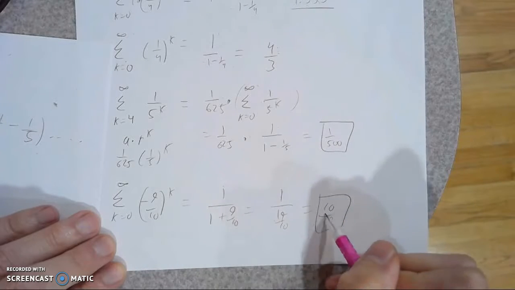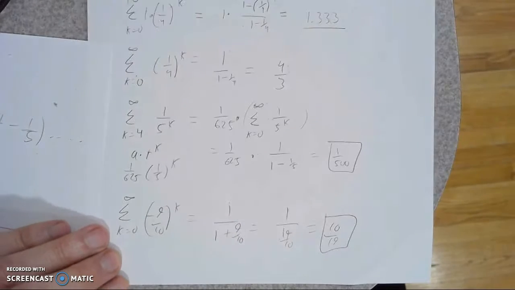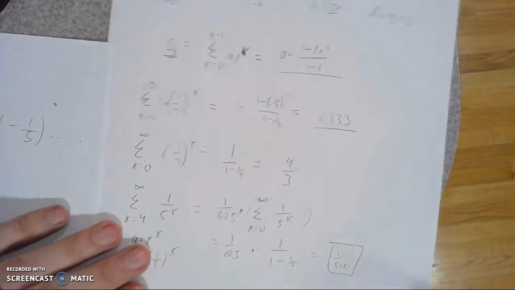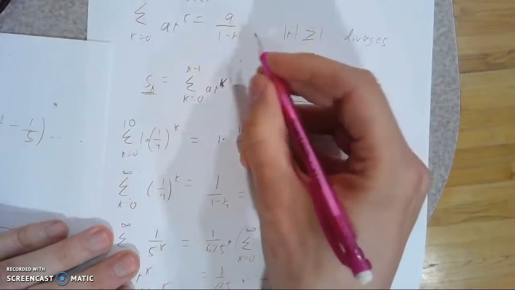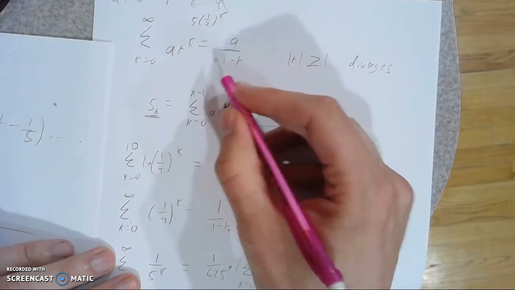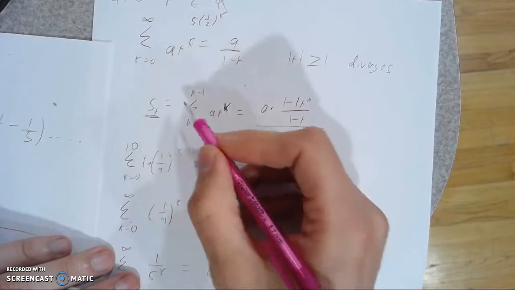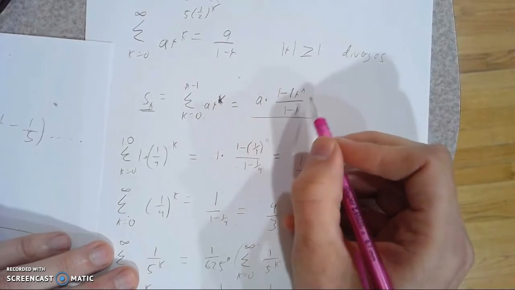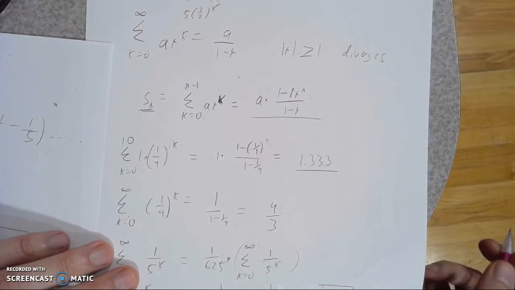That's 1 over 19/10. That's 10/19. So geometric series sums are really pretty easy. We just have a formula that works for infinite sums. It's a pretty simple formula, just a over 1 minus r. We have a formula that works for partial sums. It's a times 1 minus r to the n over 1 minus r.